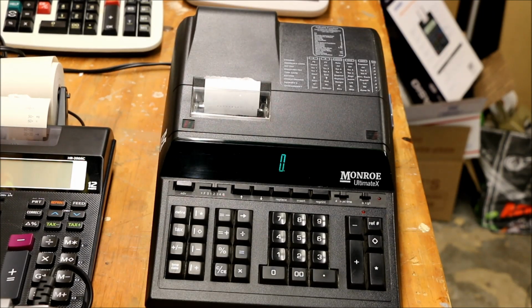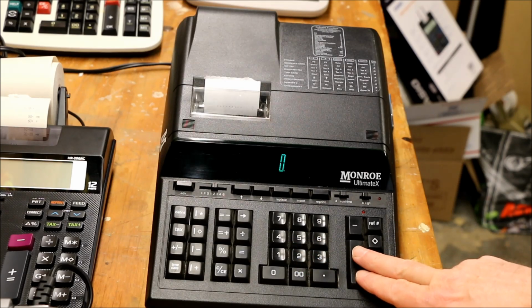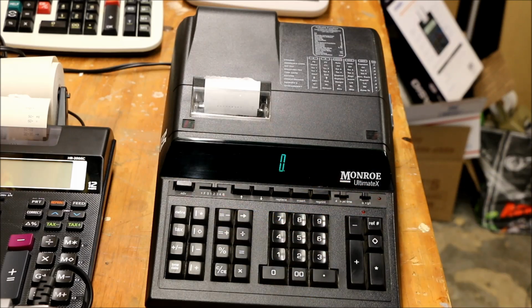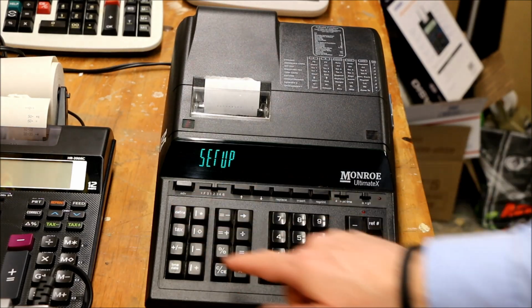Another interesting feature is two-column addition. With two-column addition, you can add things to the accumulator the way you normally do, but if you use the equals plus and equals minus keys, it will store the value into the grand total register, and it will print and display it on the left-hand side. We'll set that up with define 4.